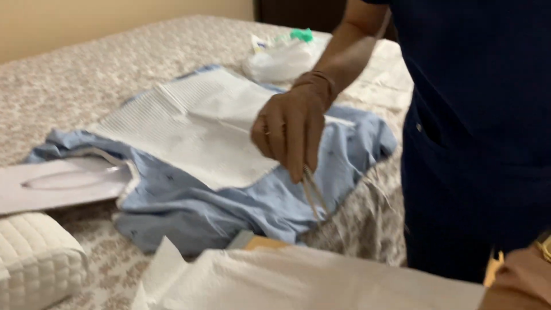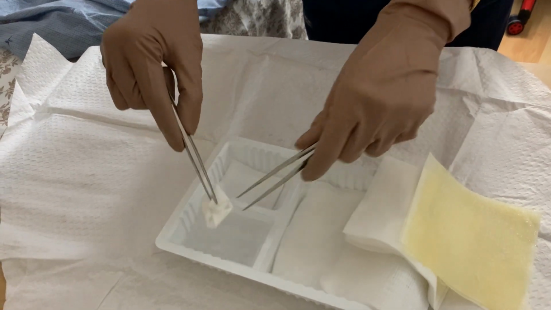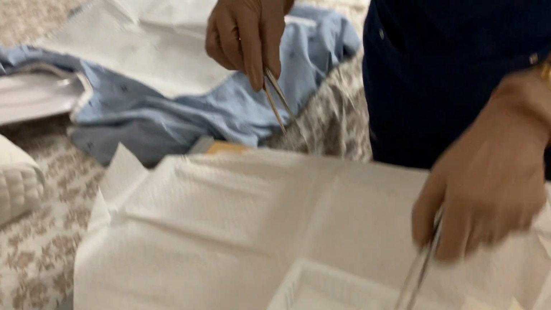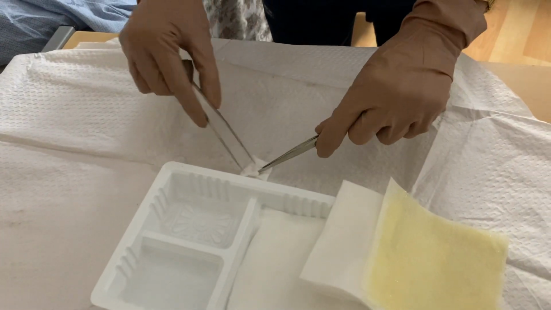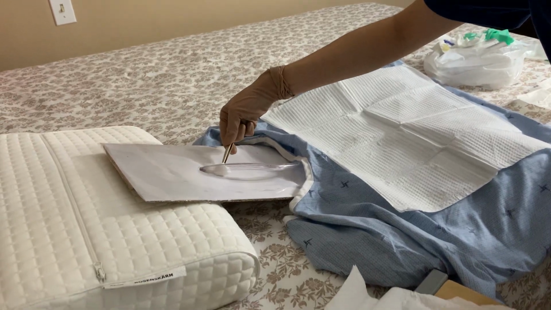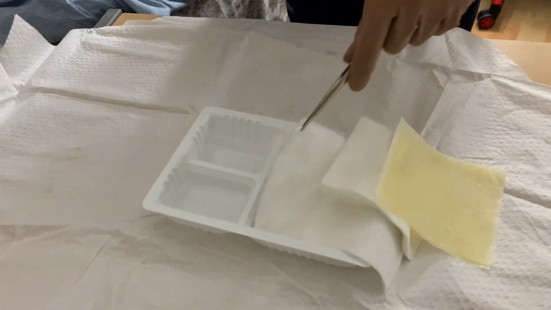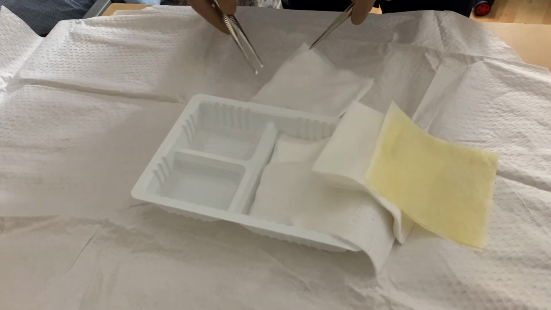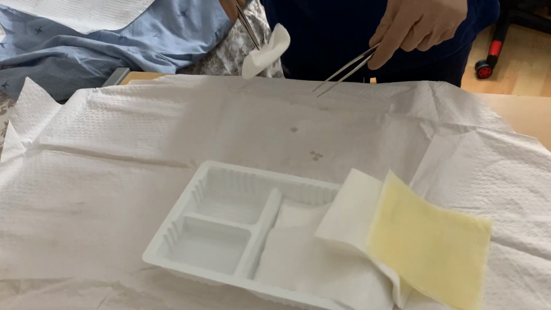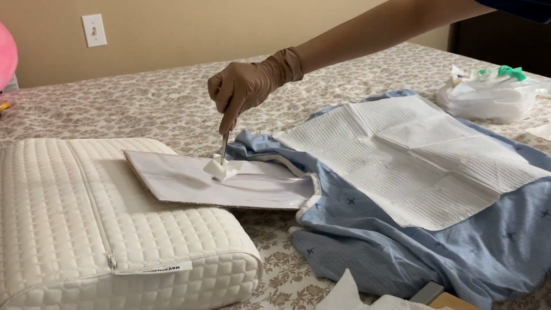Okay, now I'm going to clean my tube. Okay, and now I'm going to clean under. Garbage. Okay, and now I'm ready to dry my site. I'm just going to grab my 4x4. Making a rosette. And as you can see, it's a little damp from before, but it wasn't because of me putting it in the normal saline. So I'm just going to dry it now.